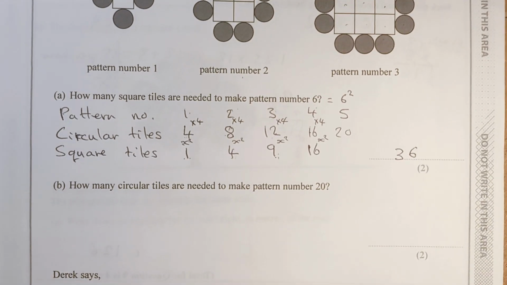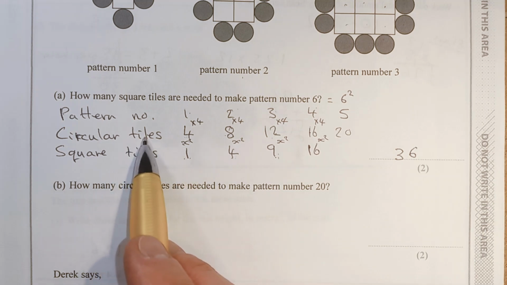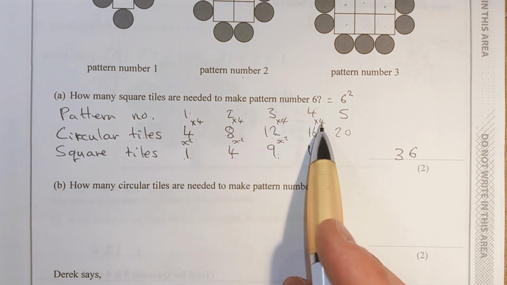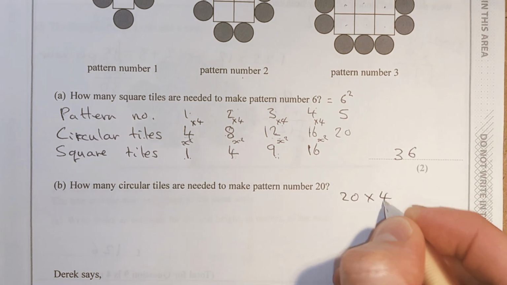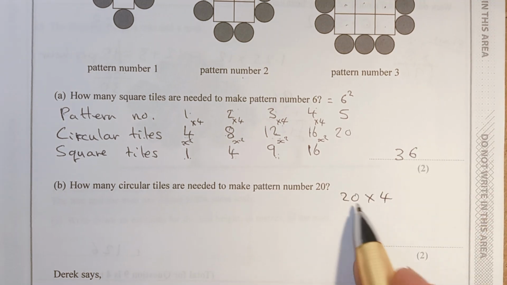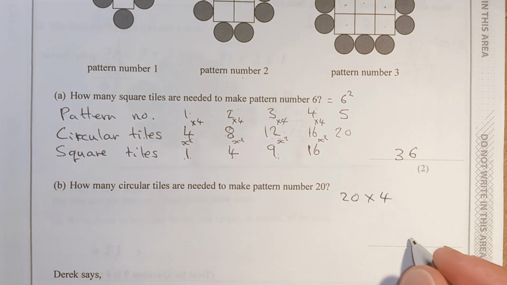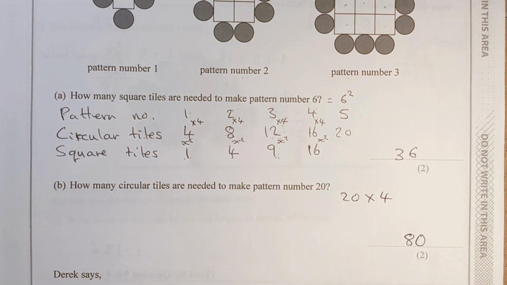Now for part B, they're asking us how many circular tiles are needed to make pattern number 20. Well, we've said to get the circular tiles, we're multiplying the pattern number by 4. So we want 20 times 4. Well, let's ignore the 0. 2 times 4 is 8, and then put the 0 back on the end.